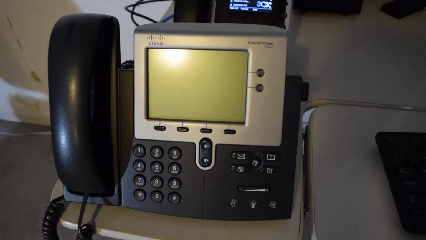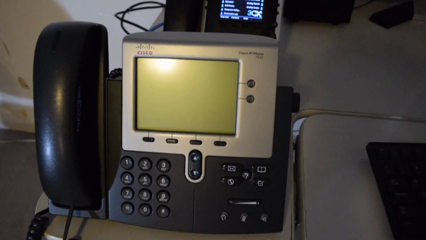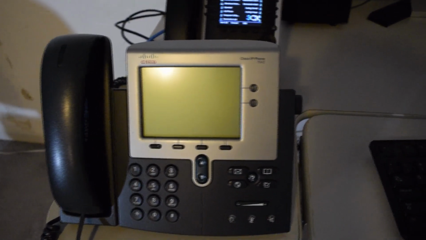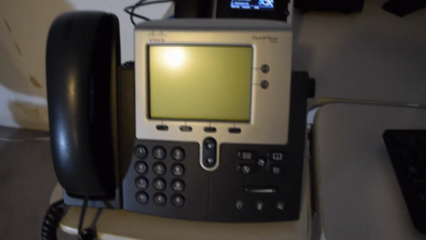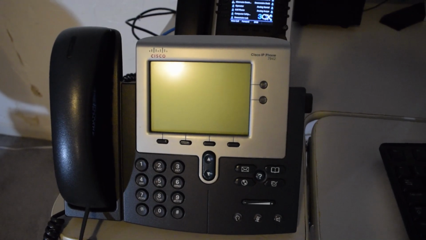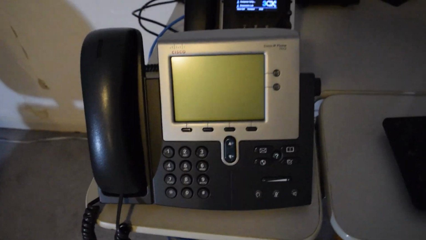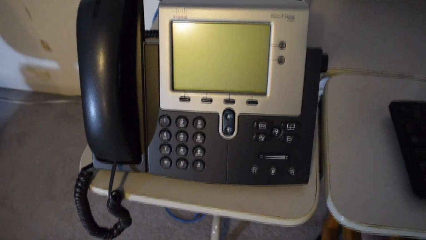And some info about SIP as well, since we're going to be using SIP firmware. SIP is the newer and more open standard protocol compared to Skinny protocol, because Skinny is proprietary to Cisco Call Manager only anyway. SIP is newer and an open standard.